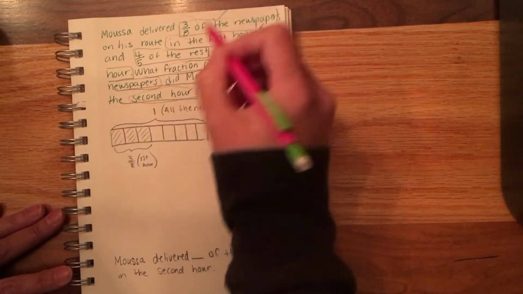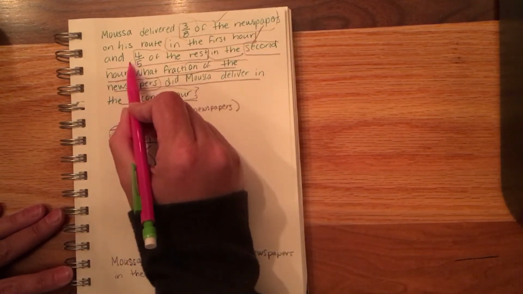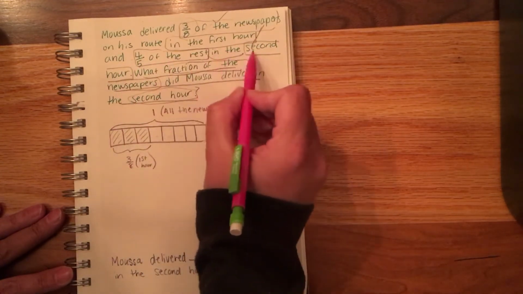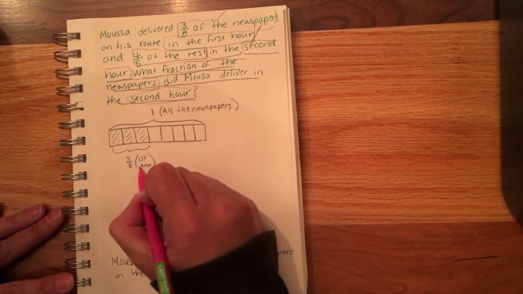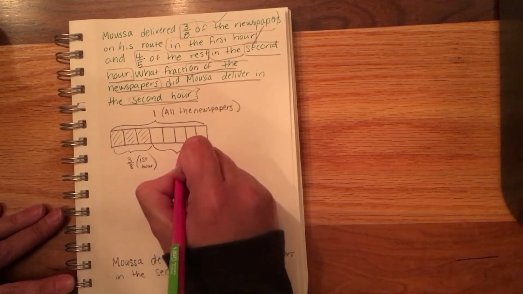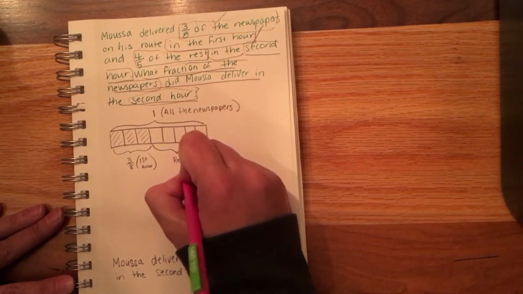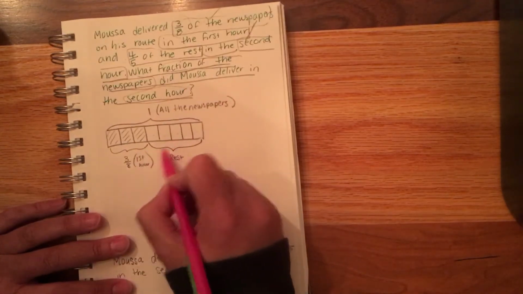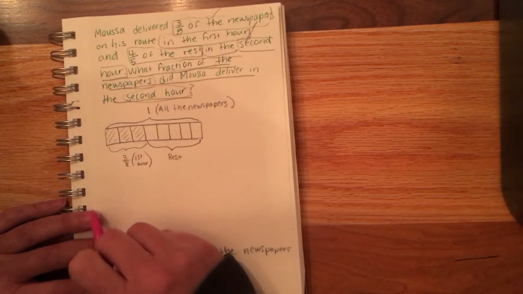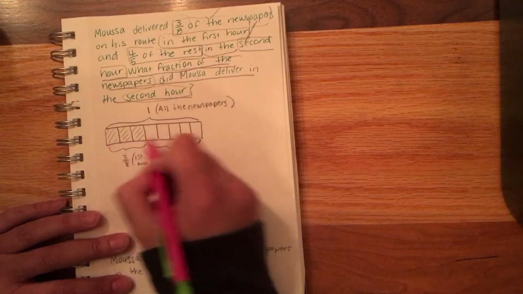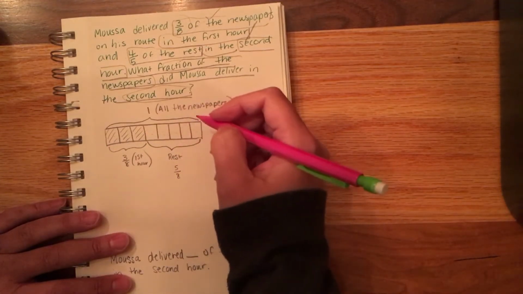I can check off that information, but now we're to this point here right after my first roadblock, which says 4/5 of the rest in the second hour. So the rest is what hasn't been delivered yet. So I'm just going to grab this with a bracket, these white unshaded parts, and I'm going to label that rest. And now the fraction that shows here is 1, 2, 3, 4, 5. 5 out of 8 total pieces are 5/8. So the rest is 5/8.